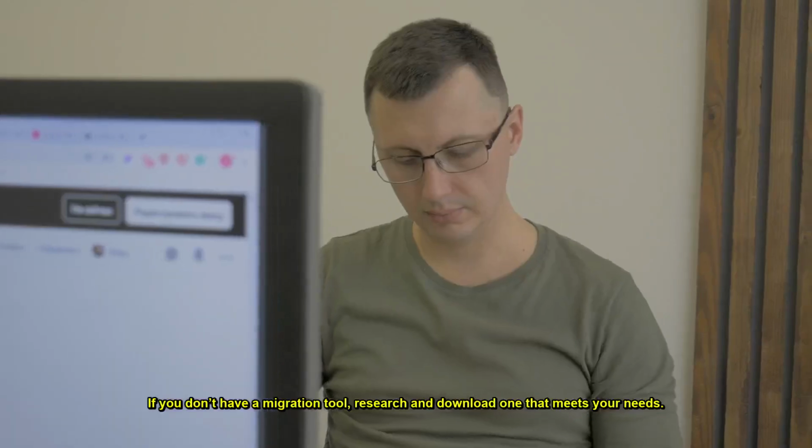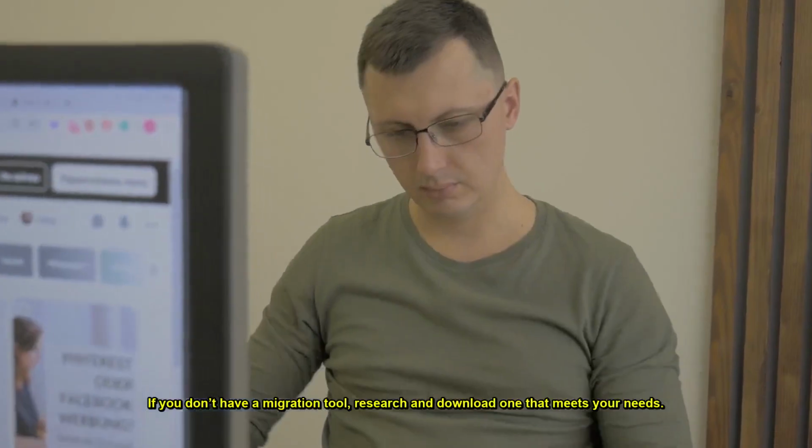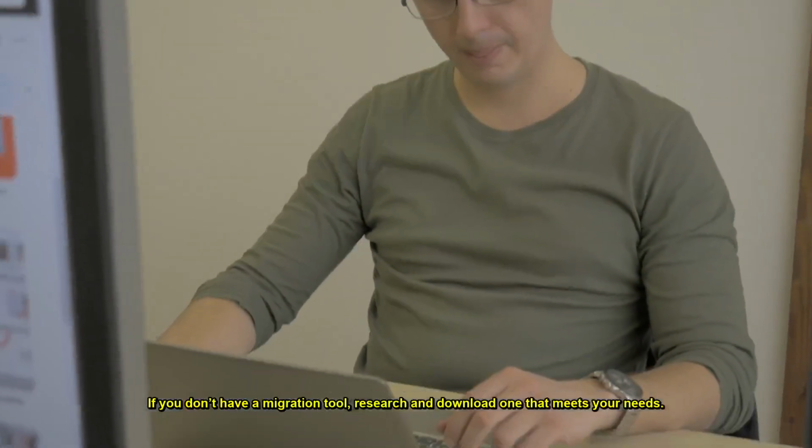Open the migration tool of your choice. If you don't have a migration tool, research and download one that meets your needs. Follow the installation instructions for the chosen migration tool. After installation, launch the migration tool.